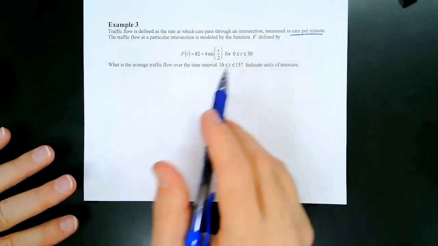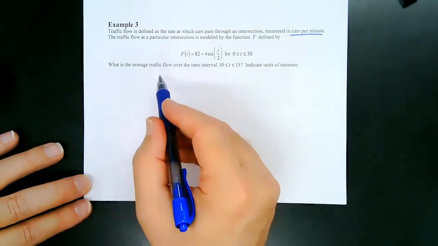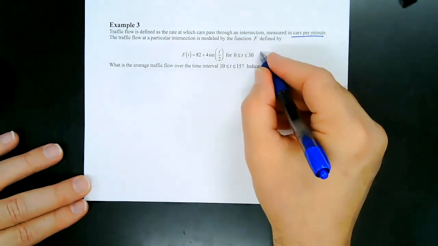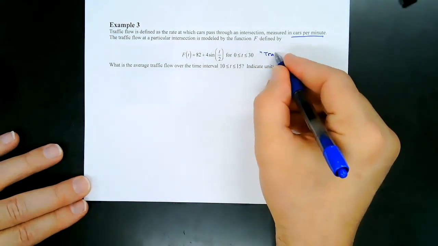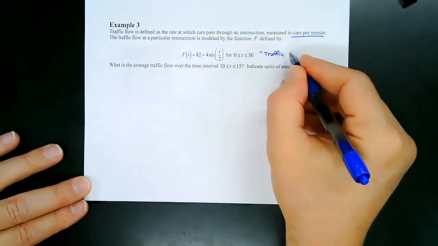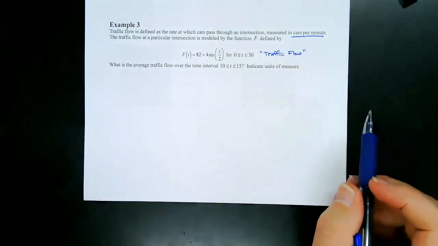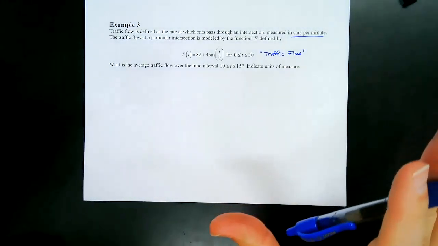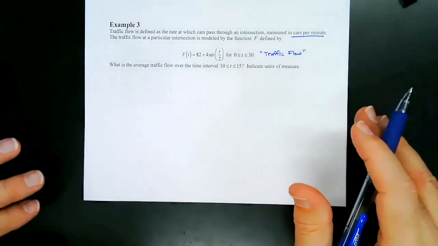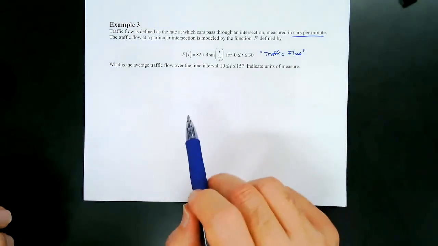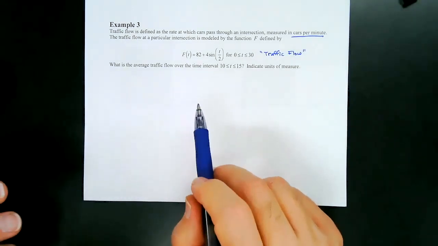So what is the average traffic flow? This function gives us the traffic flow, and I want to know the average of the traffic flow between 10 and 15. So how can I calculate that?